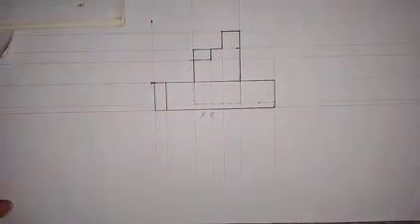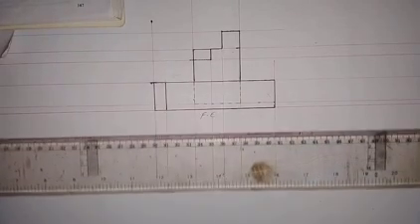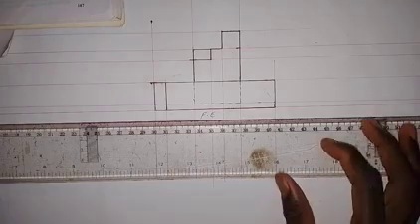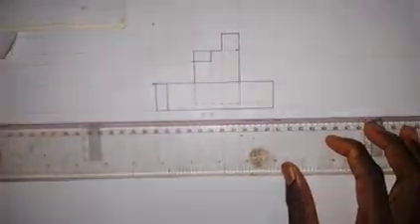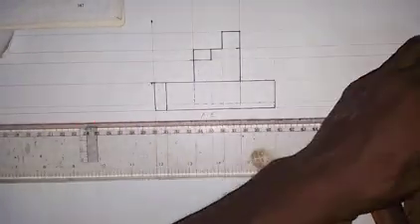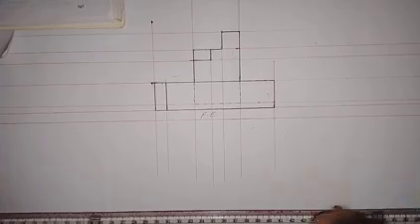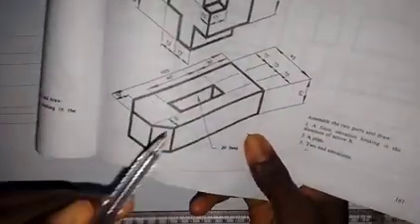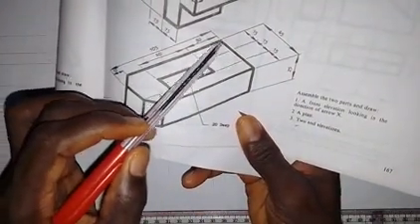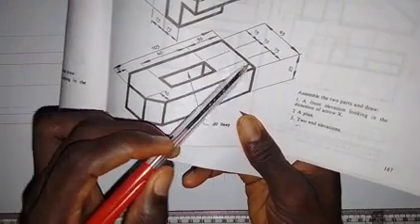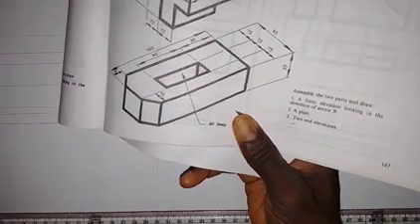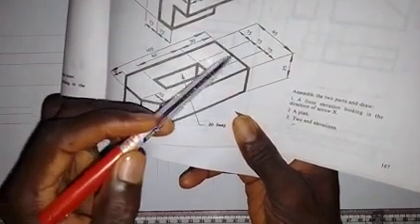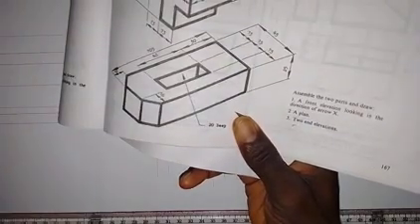Now let's go for the top view or the plan. So we move down a little bit, then we draw a horizontal line here like this. Coming to the plan, the distance from here to here is 45 millimeters, as we have it here, and then we are going to break this down into 15, 15, 15. Okay, so we need to do that.